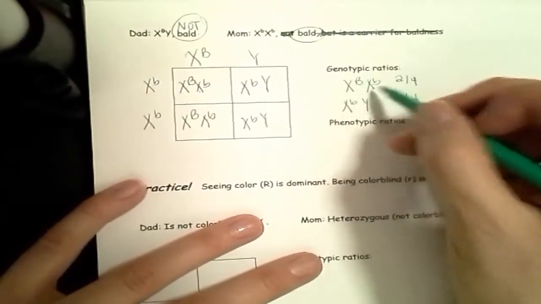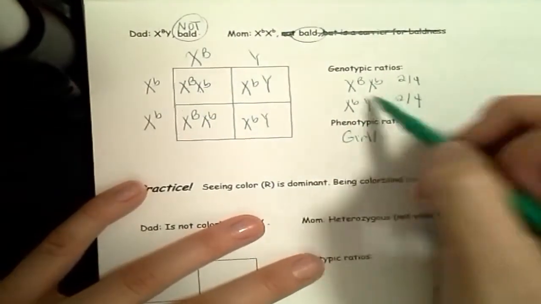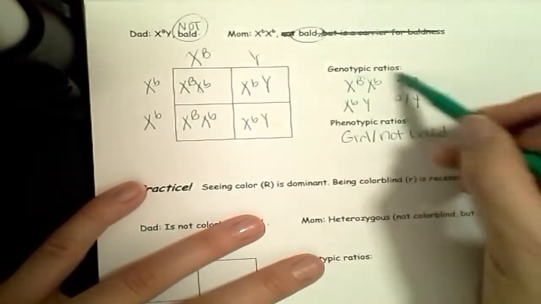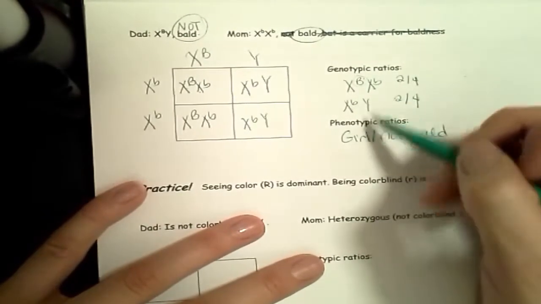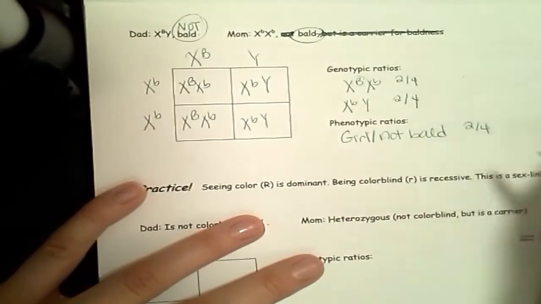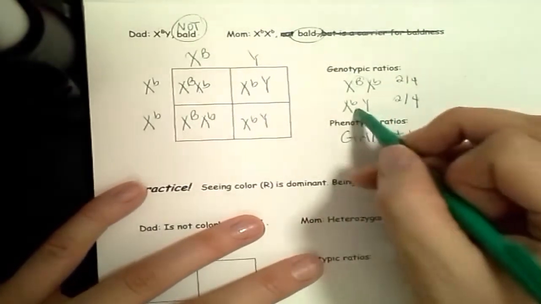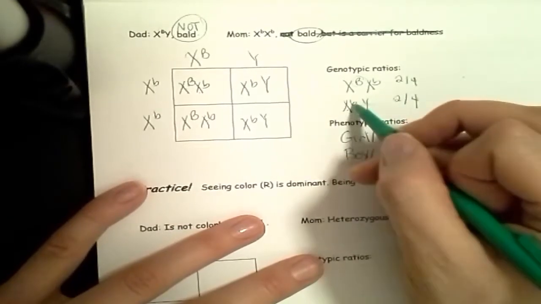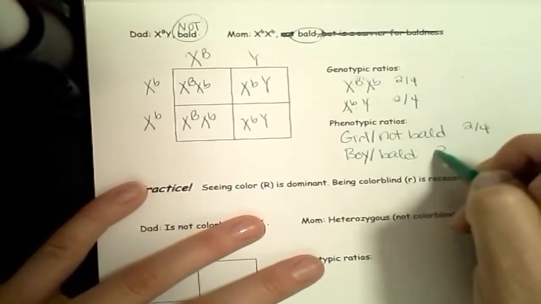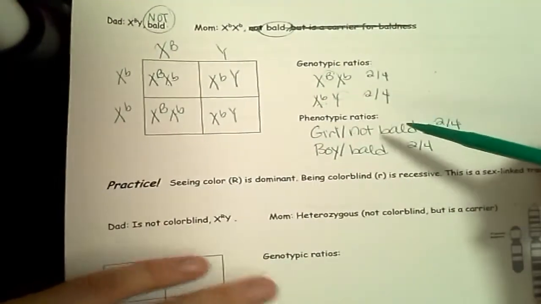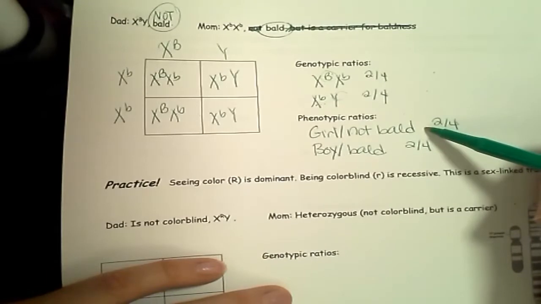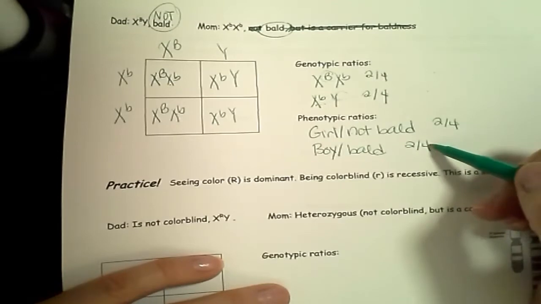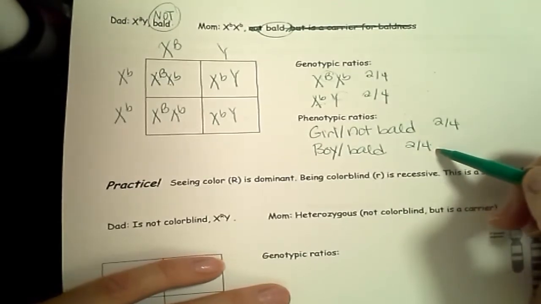Phenotypes. Our first one, XX, so that's a girl. Is she bald or not? Well, she has a big B. She's okay, not bald. How many chances are there of that? Well, this is a boy, so that automatically tells me there's a 50% chance, or 2 out of 4, that if it's a girl, she won't be bald. Here, boy, and X little b, no other shot here. It's going to be bald. 2 out of 4. So if this family had a girl, there is a 100% chance that the girl will not be bald. If they have a boy, though, there's a 100% chance that he will be bald.